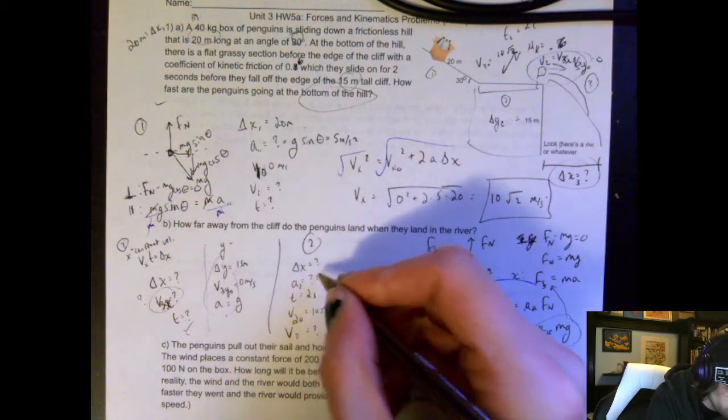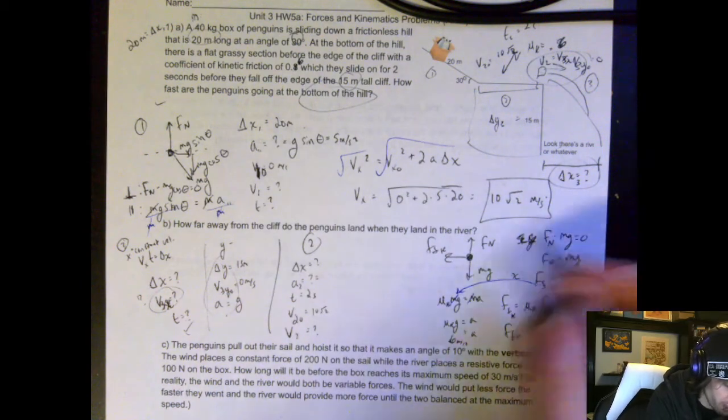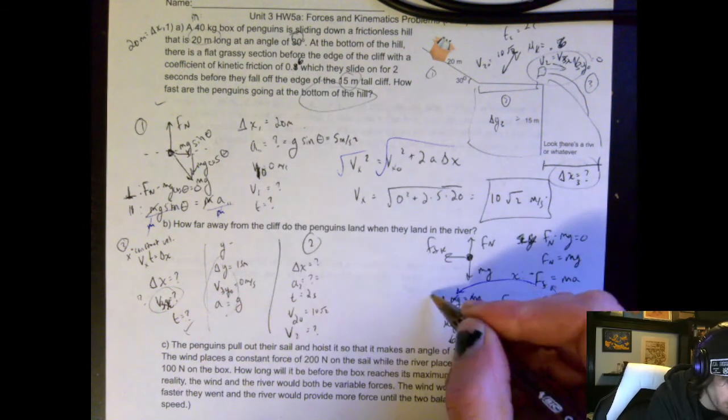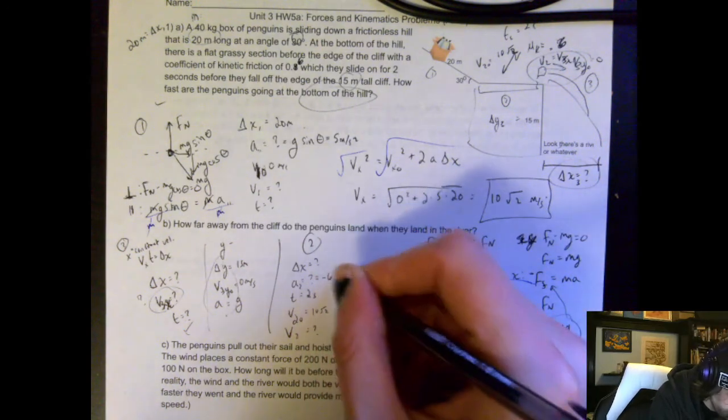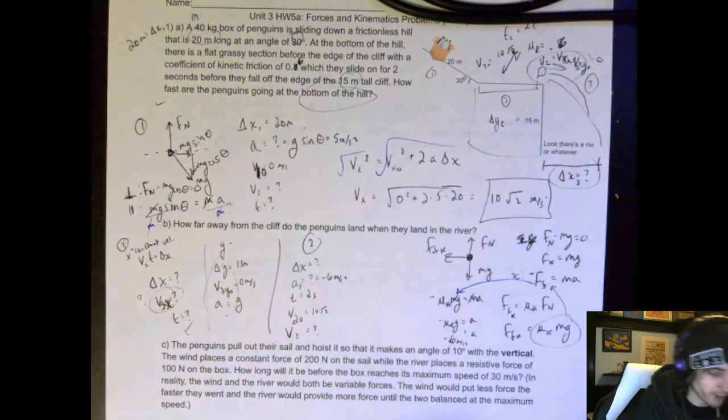Coming over here, I do have to be a little bit careful with that 6, and I actually should have been more careful with that here. This should be negative because it's backwards. This should be negative. This should be negative. This should be negative. And so our acceleration should be negative 6 meters per second squared.